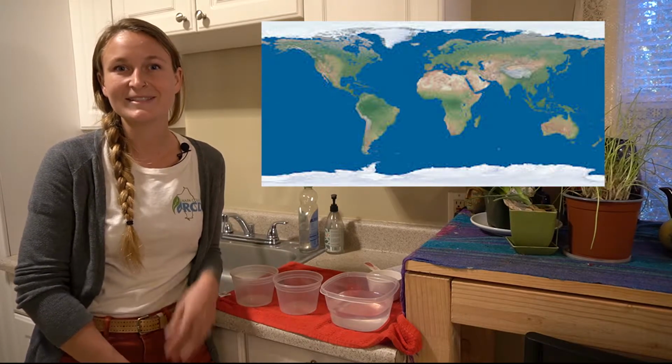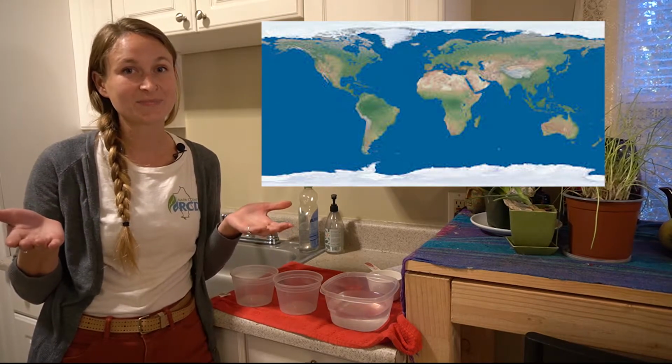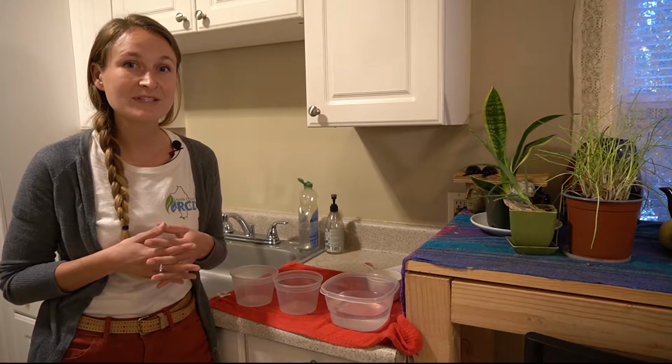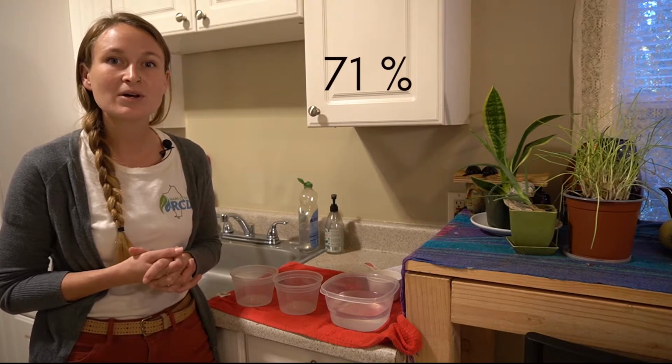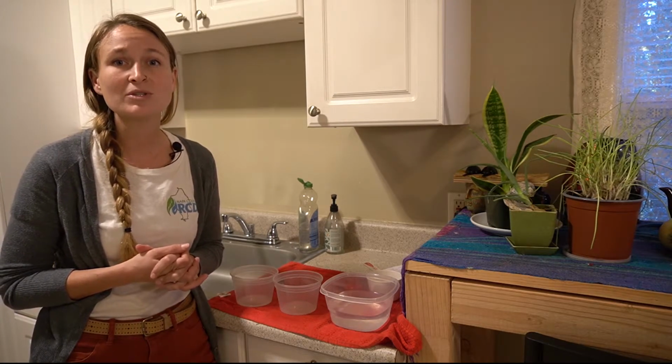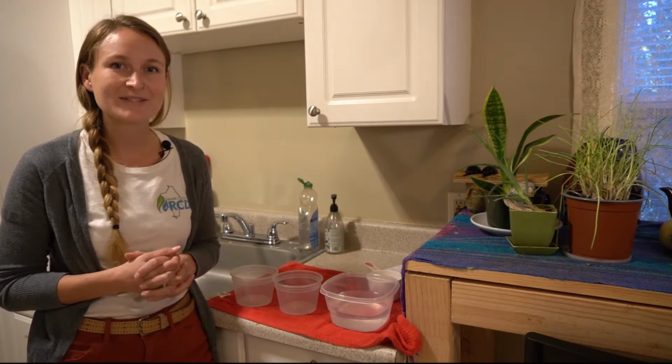Now, when you look at a globe or an image of Earth, what do you notice? What do you see more of? Do you see more land or more water? Most of Earth's surface, about 71%, is covered by water. However, only a small fraction is available for human use. So let's find out how much.